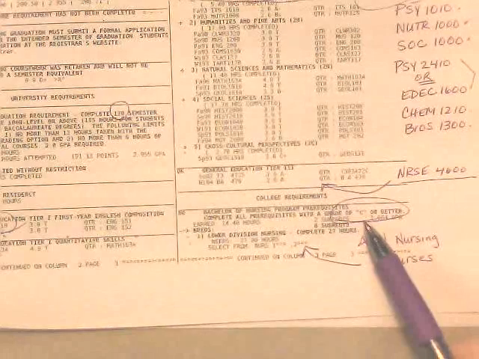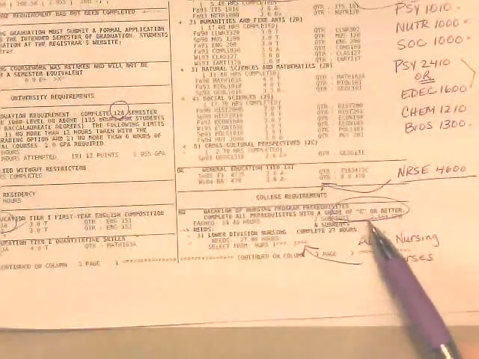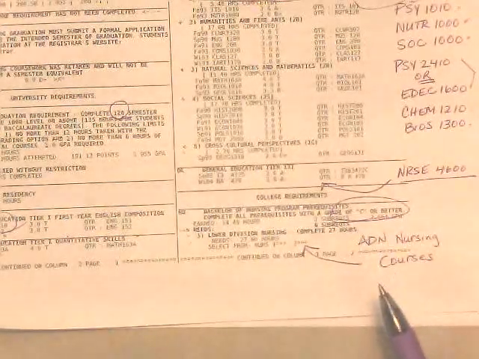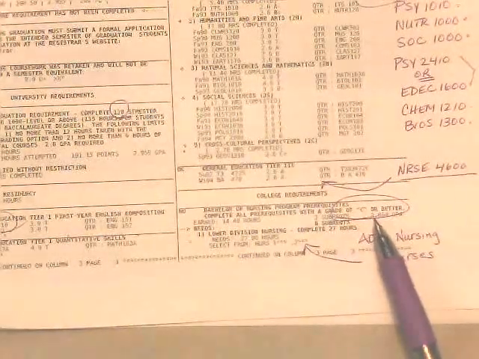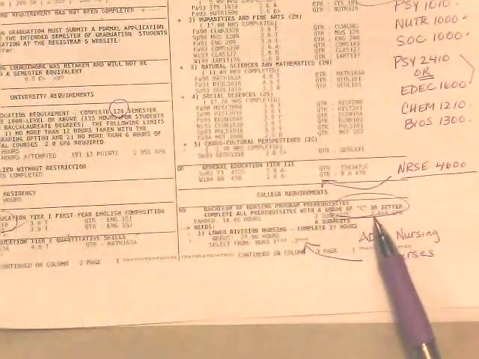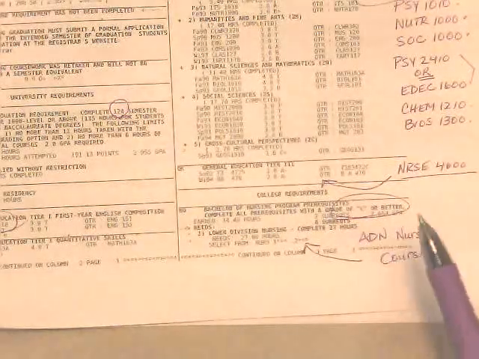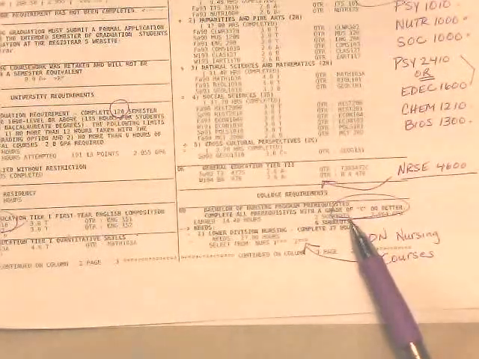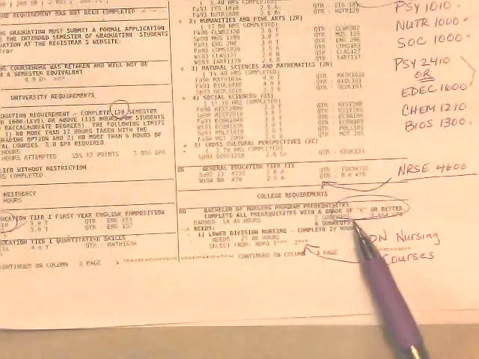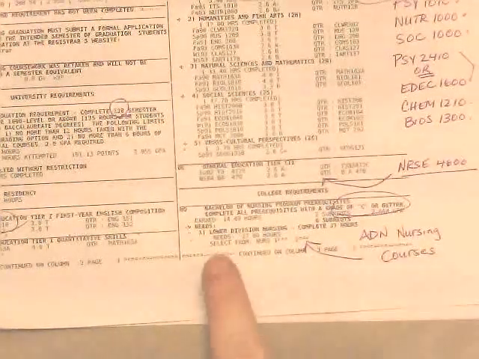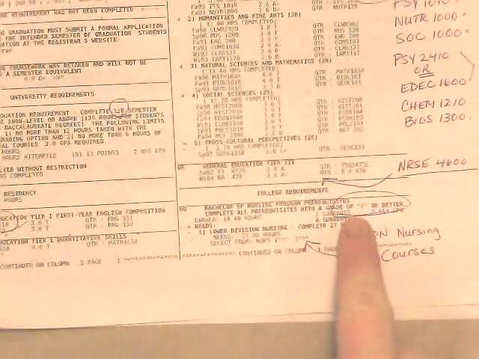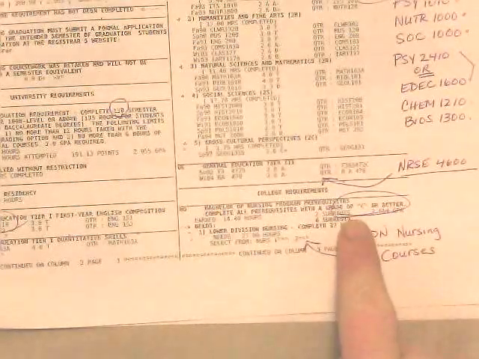If you transfer in Psychology 1010 with a D+, it will not meet a nursing program requirement, and therefore you would have to take that course over again, for instance. So all of the nursing support courses under the college requirement listing have to be completed with a C or better. And make sure this is clearly noted on the DARS.